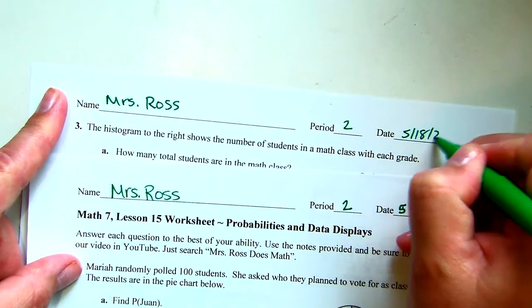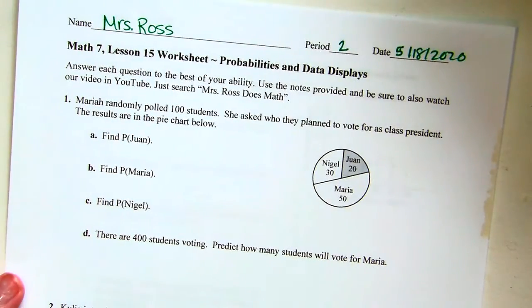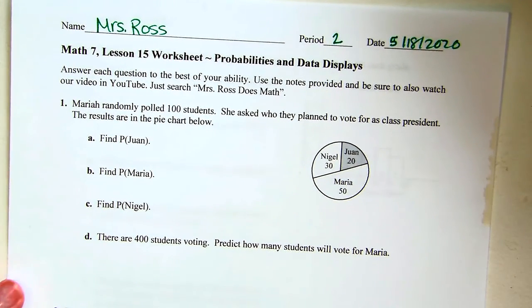Okay, so got my name on both pages, and here we are. So, once again, at the top it says, for our instructions, answer each question to the best of your ability. Use the notes provided, and be sure to also watch our video, this one here, in YouTube. Just search Mrs. Ross Does Math. There we go. So, let's take a look here.